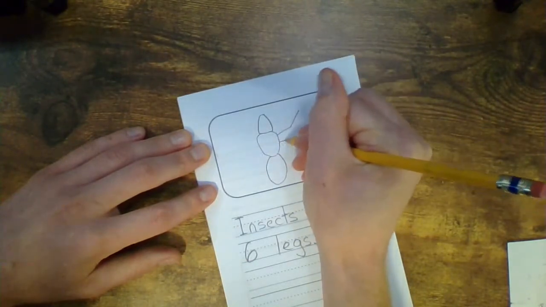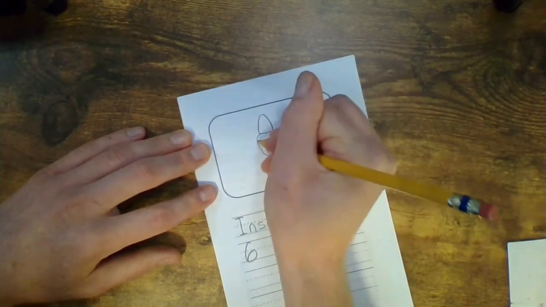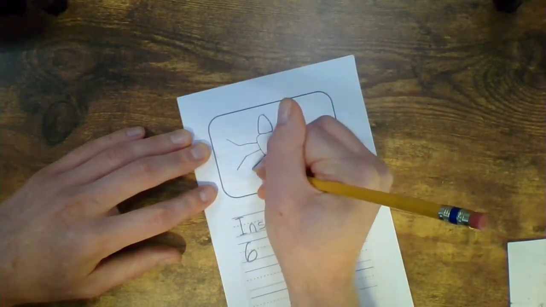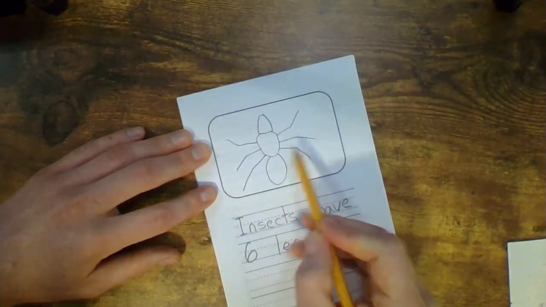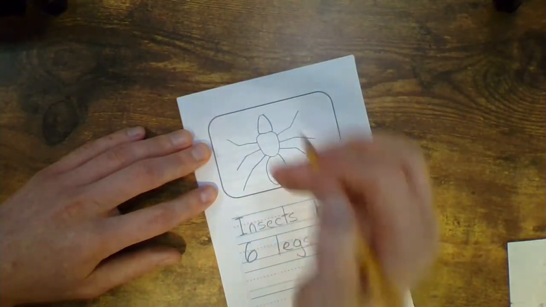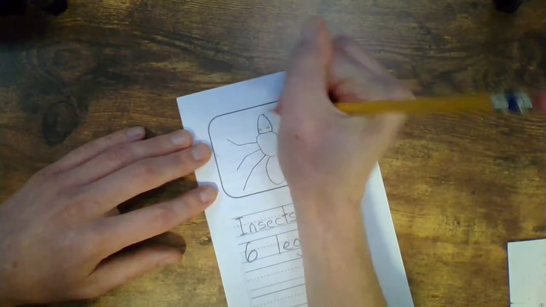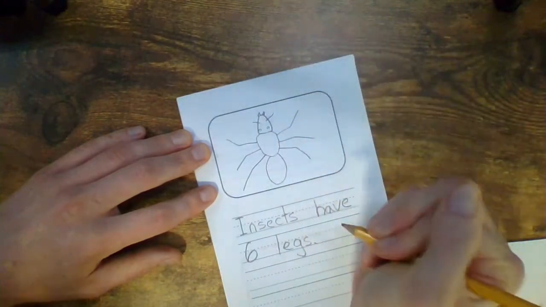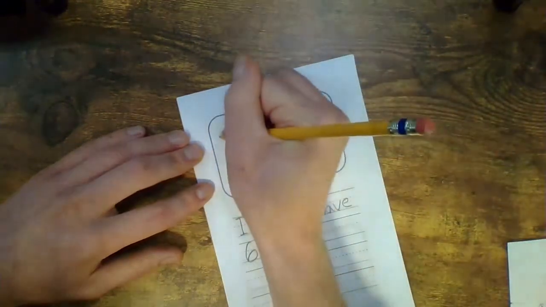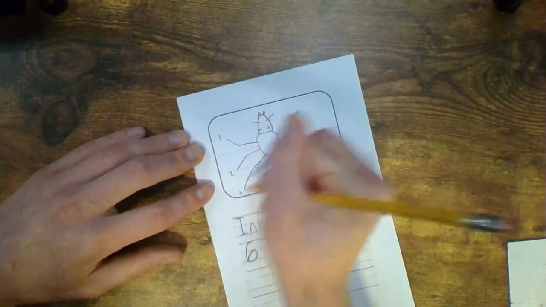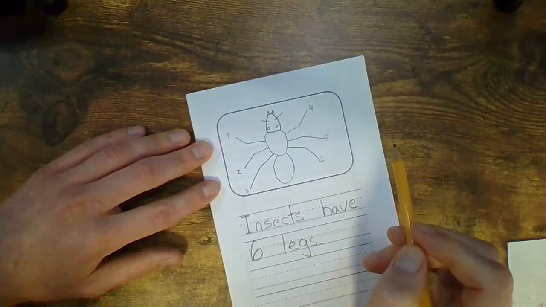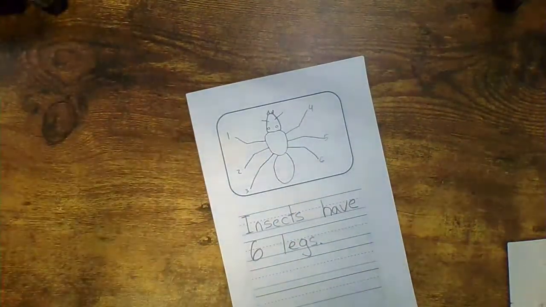So we have 1, 2, 3 legs, 4, 5, 6. And legs are attached to the thorax, okay? This ant has 2 eyes right here. He has his antenna and his little mandibles. So this is an ant. 6 legs. Let's label them. 1, 2, 3, 4, 5, 6. 6 legs. Okay, insects have 6 legs. Let's turn that page.